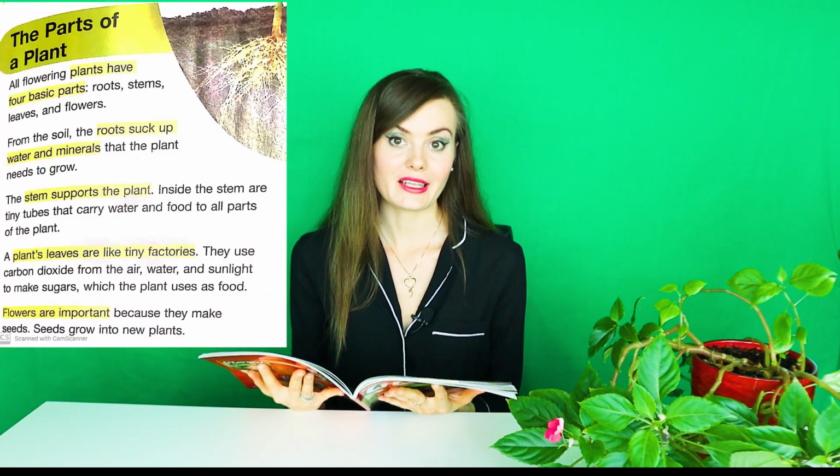So now, I think it's time to think. What did you learn? What plants do? What do they do? Think about it. For example, in this picture you can see that a tree provides food for this hungry moose. Next section of our article is the parts of a plant.